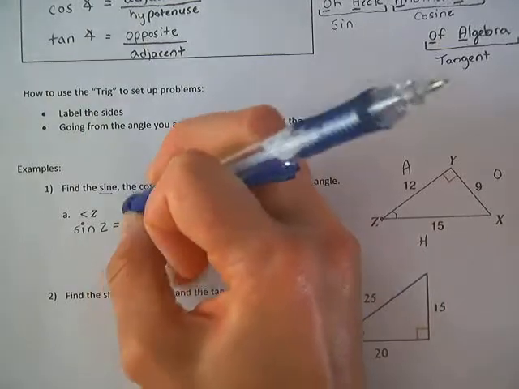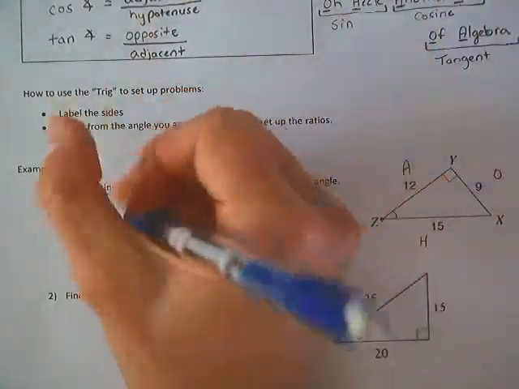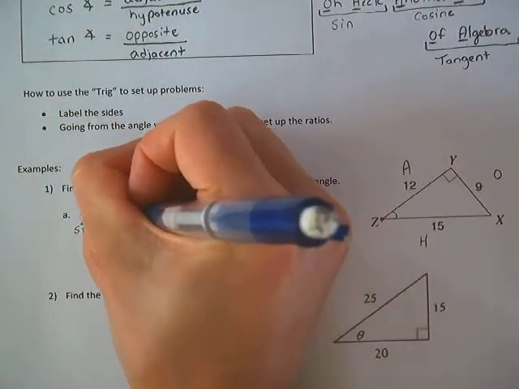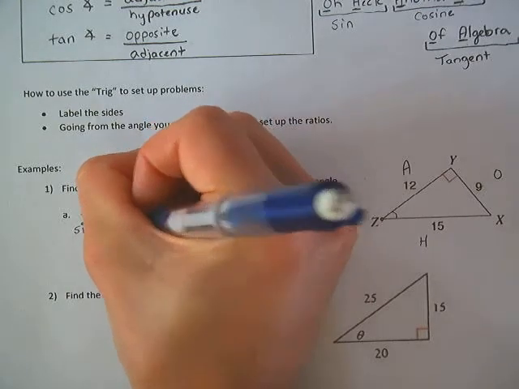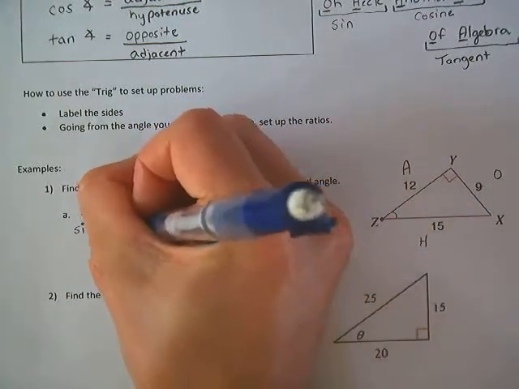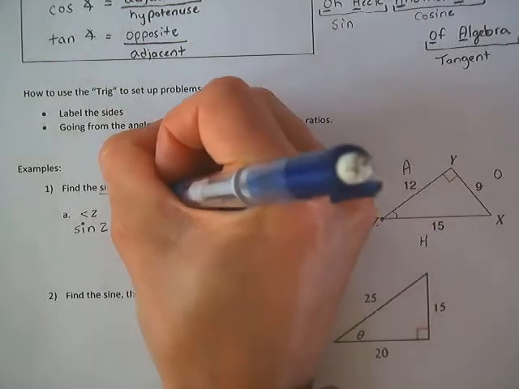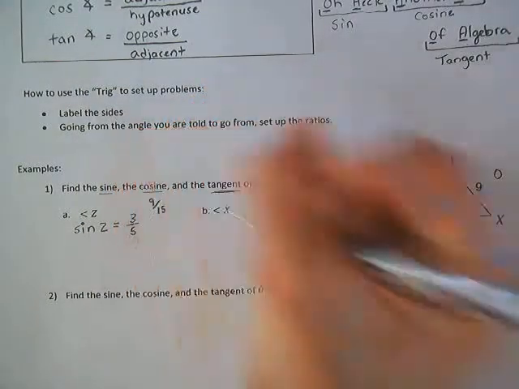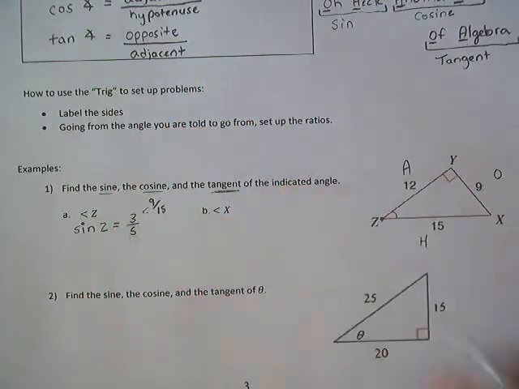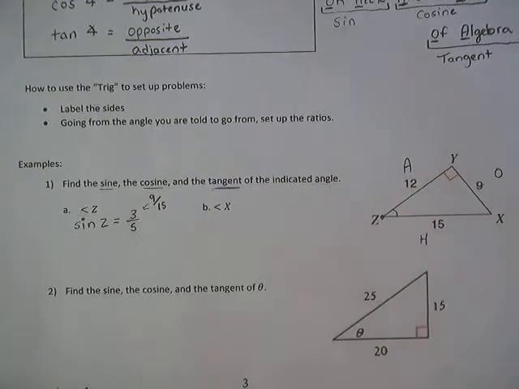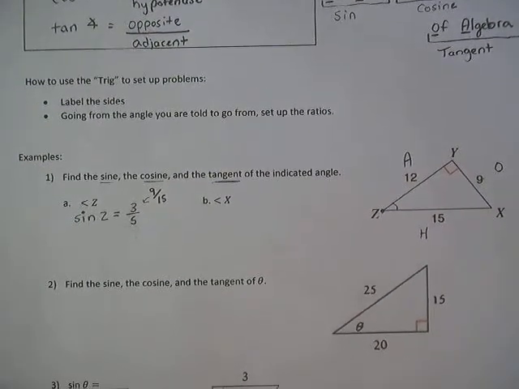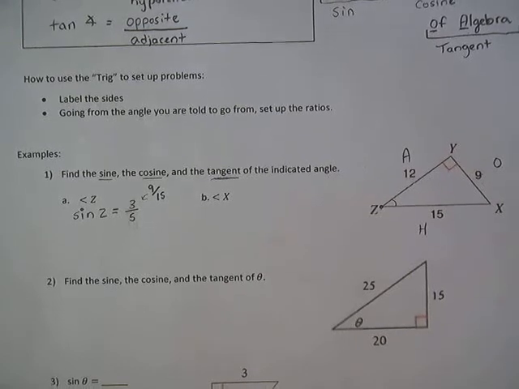So 9 over 15 would reduce, 3 goes into 9 3 times, and then 3 goes into 15 5 times. All right. So if you need to kind of remember what that was, you can write it to the side. All right. So that is the sine ratio for that triangle.